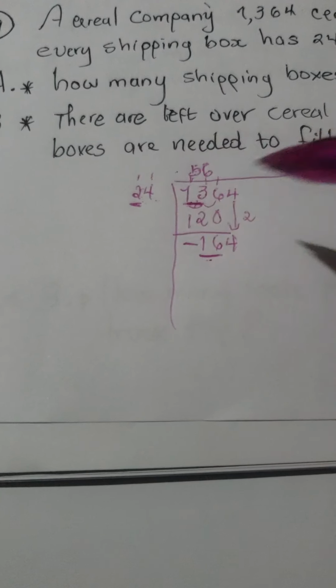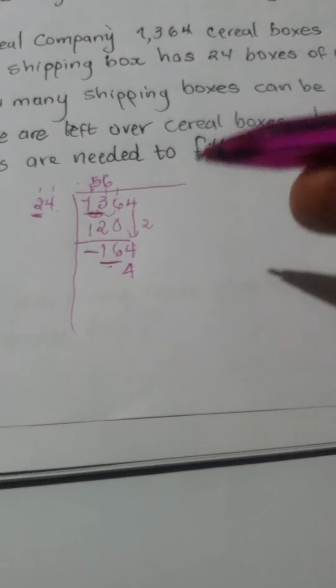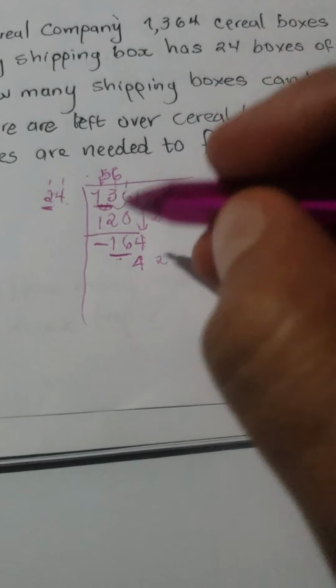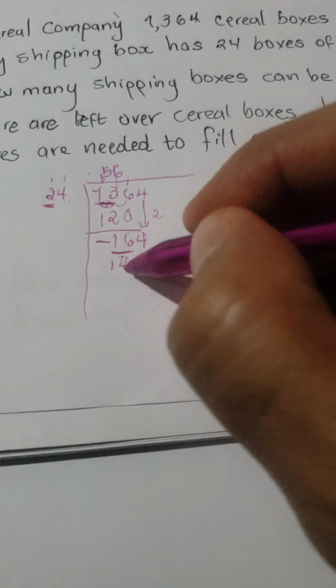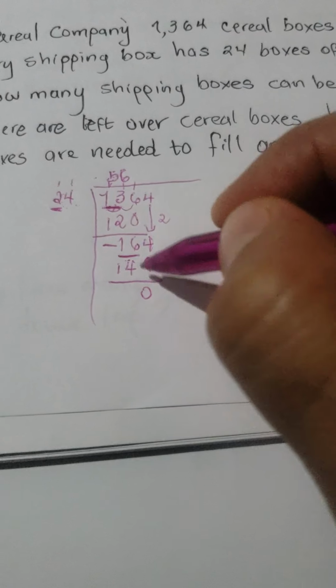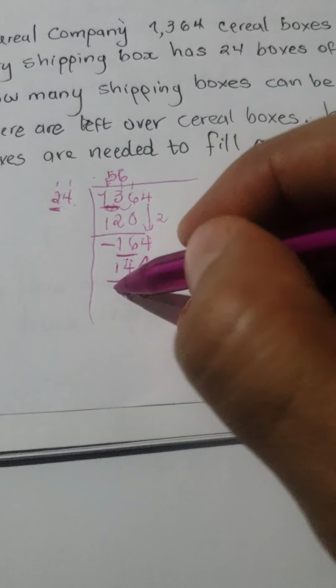So the number here, the proper number is 6. 6 times 4 is 24, and you got 2. 6 times 2 is 12, and 2, that will be 14. 4 minus 4 is 0. 6 minus 4 is 2, and 1 minus 1 is 0.